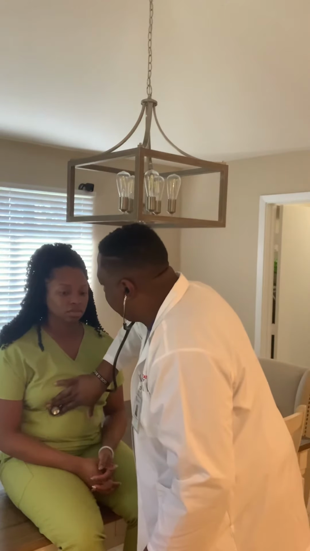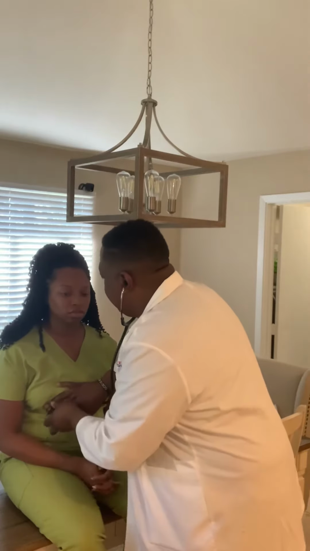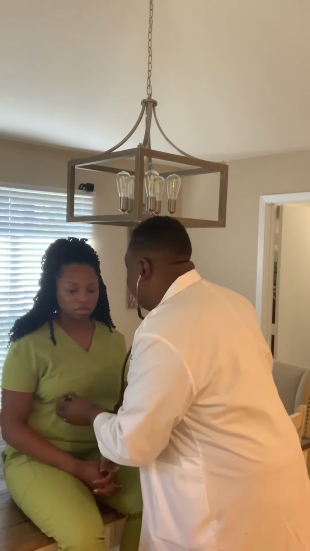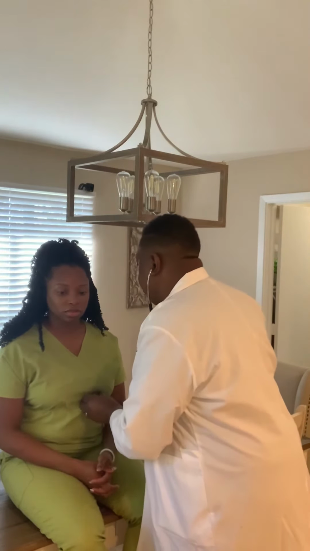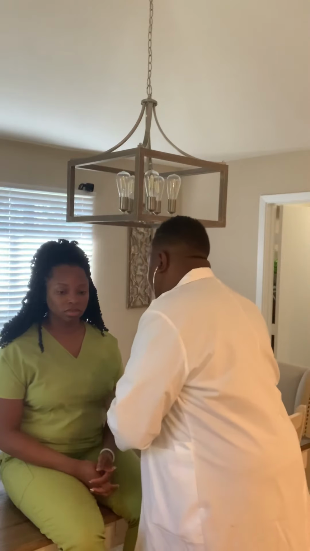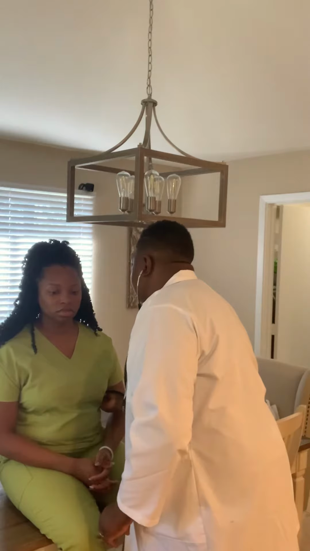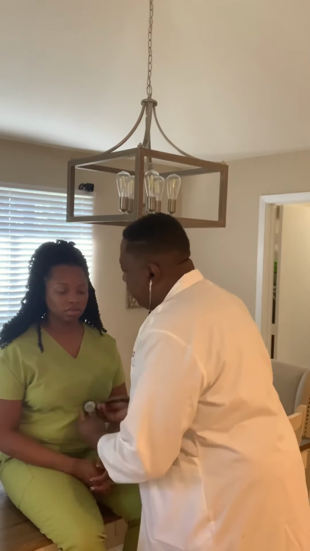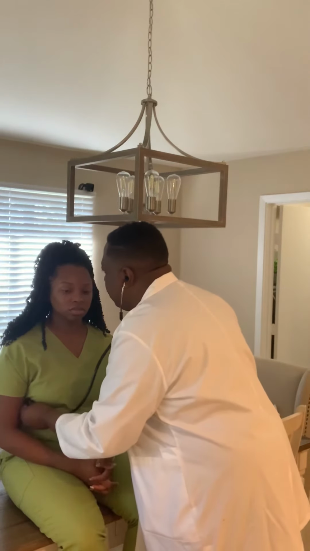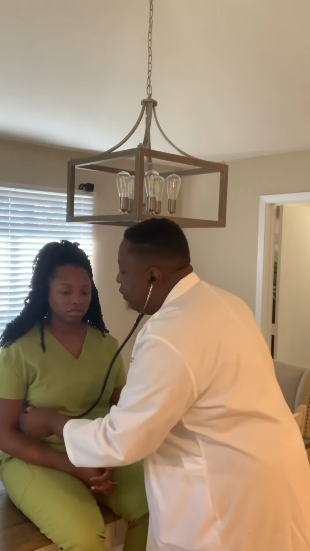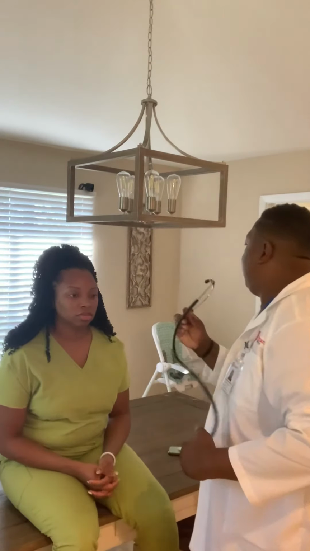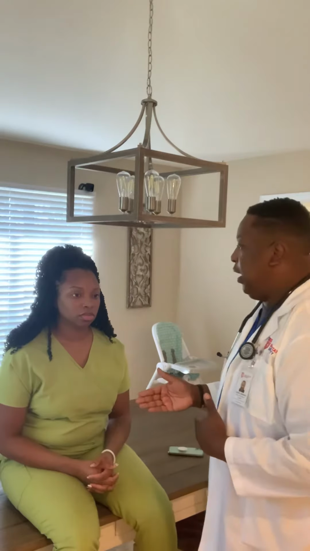Again, with a female, you have to ask her to help you move breast tissue. I listen for any adventitious breath sounds, and I don't hear any. Okay, so that finishes the front of the chest.